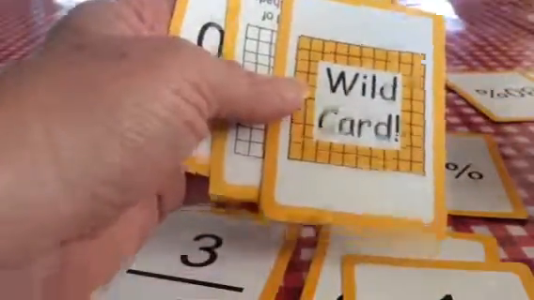There is a wild card in the deck. So if you get a wild card, you can make it any number you want it to be. You just have to declare what that number is.